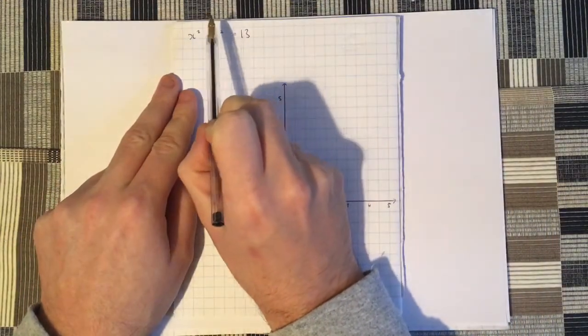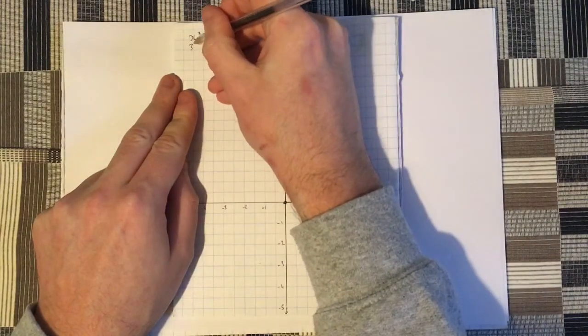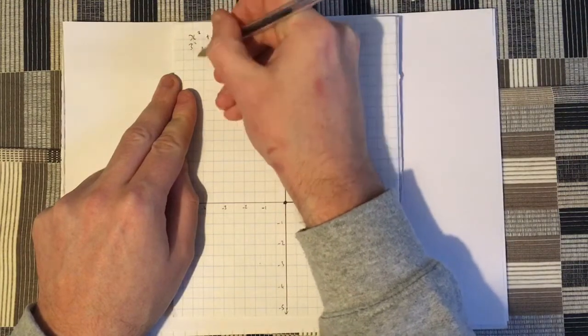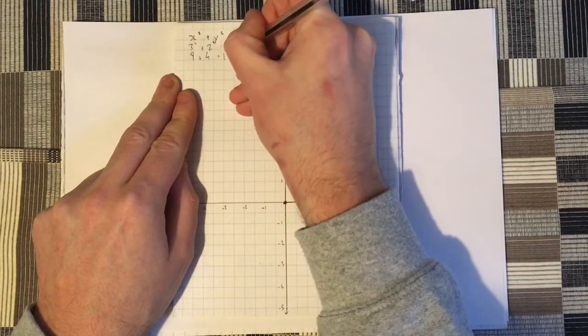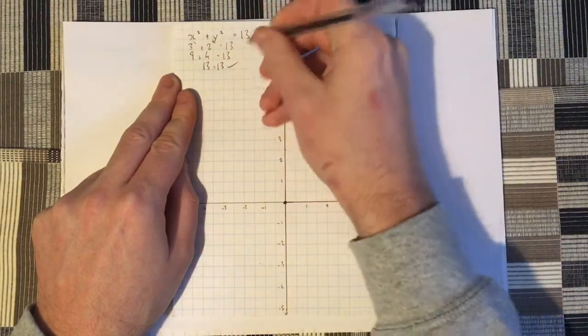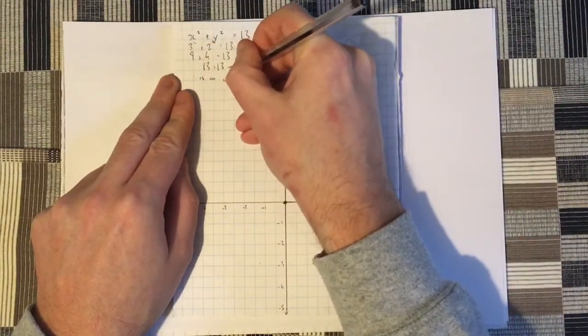The point is (3, 2), so I sub 3 in for x, 2 in for y. So 3 squared plus 2 squared, is that equal to 13? 3 squared is 9, plus 2 squared is 4, equals 13. 9 plus 4 is 13. So therefore it is on the circle.